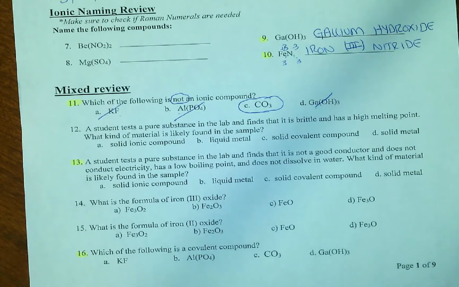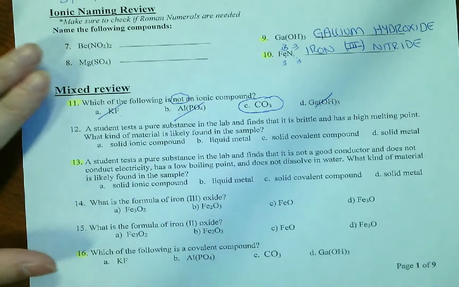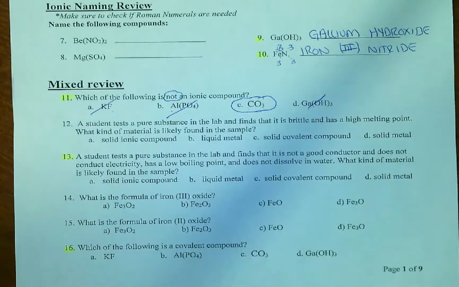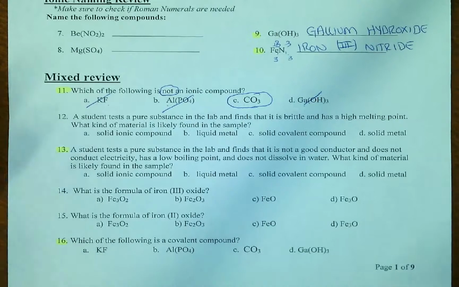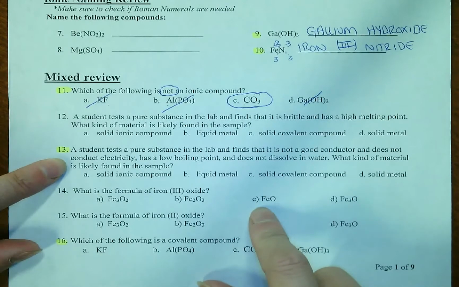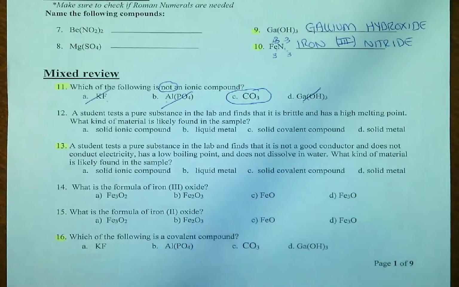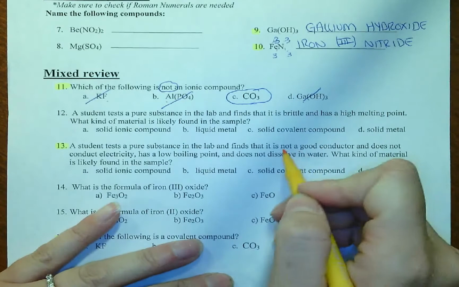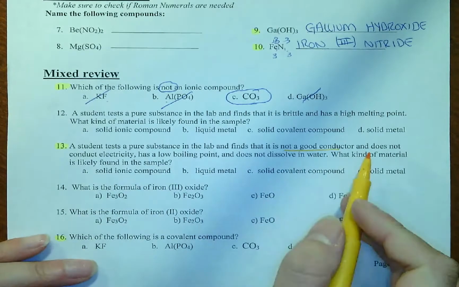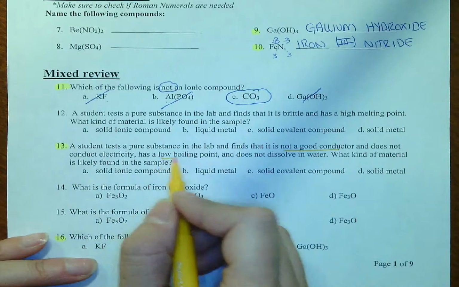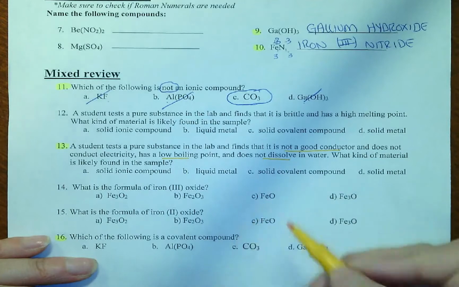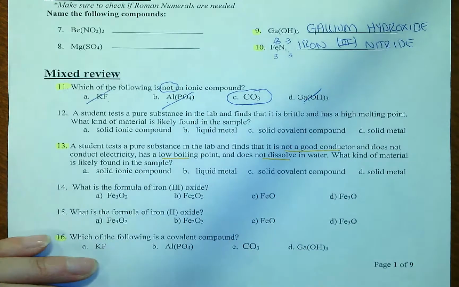Okay, question 13 gave people fits on the test. There was a question just like this on the Unit 3 test, and there will be moving forward, so I want you to see how we should do it. This is a classic take out the garbage answer. A student tests a pure substance in the lab and finds it does not conduct electricity, has a low boiling point, and does not dissolve in water. What type of material is it?